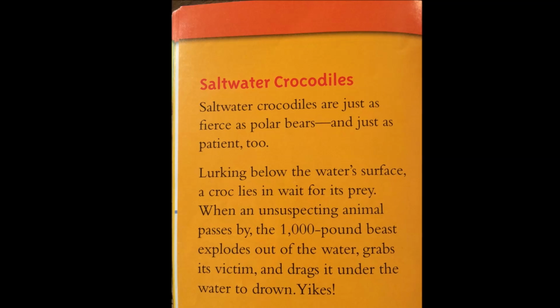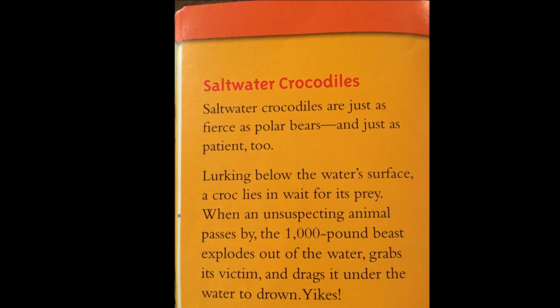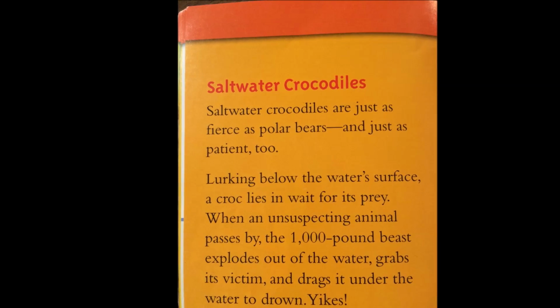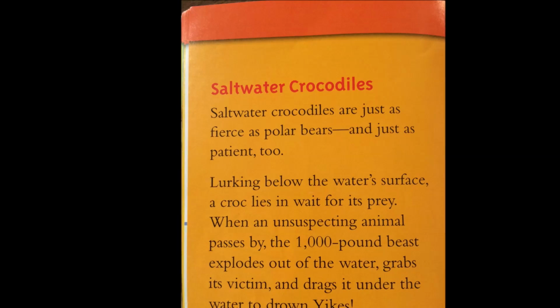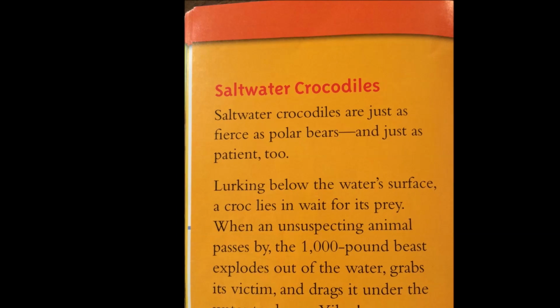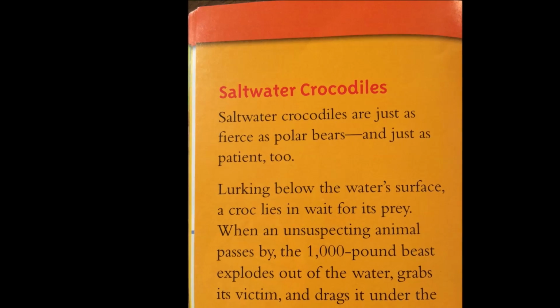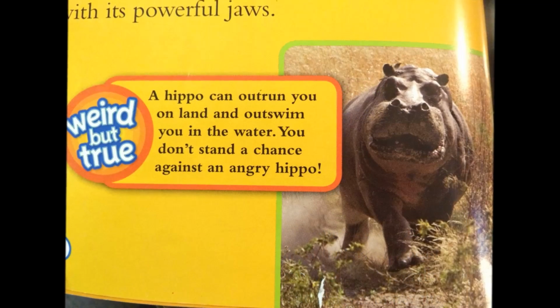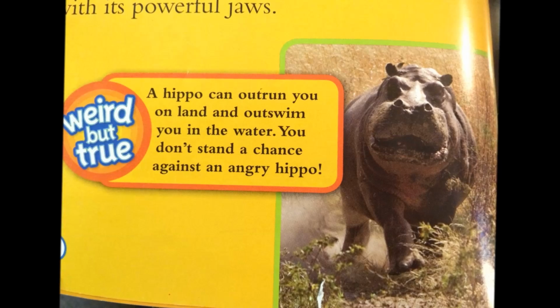Next we have our saltwater crocodiles, and that is a heading. That text and graphic feature that I'm talking about now is a heading. This whole page is going to be about saltwater crocodiles.